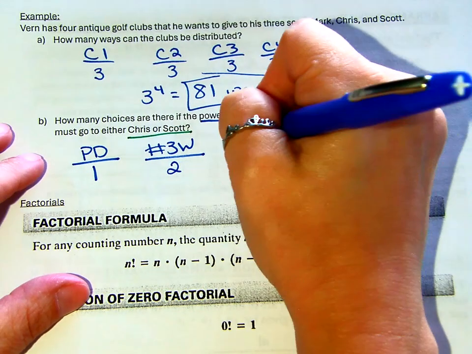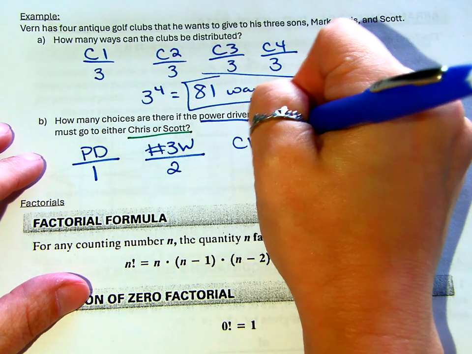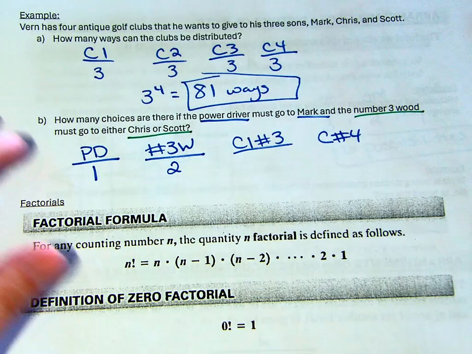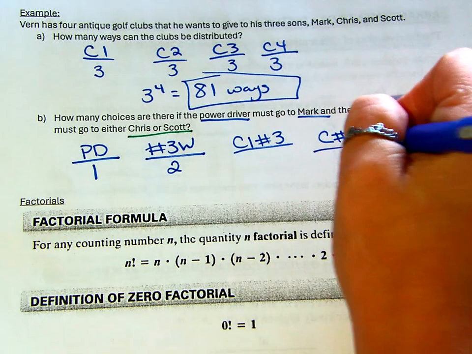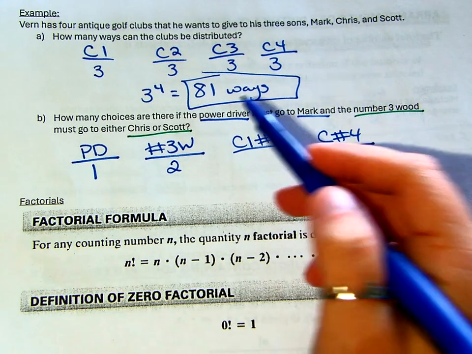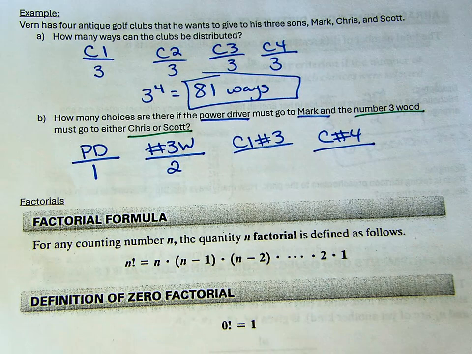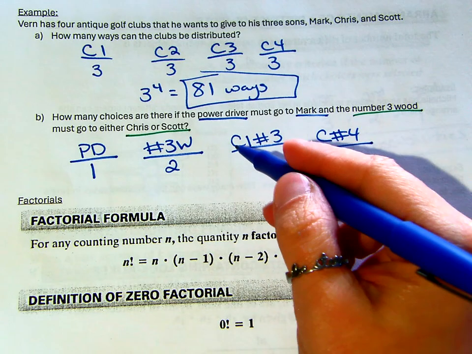I'm just going to call them club number 3 and club number 4, because I don't know what they are. And I don't know any other kinds of golf clubs, to be quite honest, so I can't just make it up. It doesn't say that Mark can't have any others, and it doesn't say that Chris or Scott can't have anything else or where they have to go. So how many options do we have for this club 3? And what about club 4?